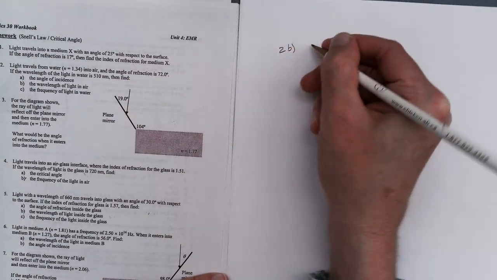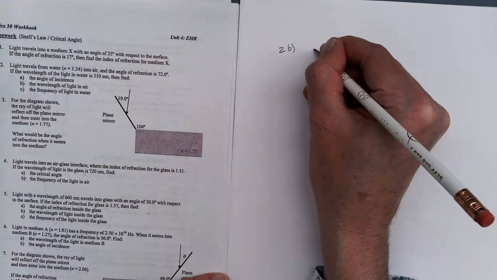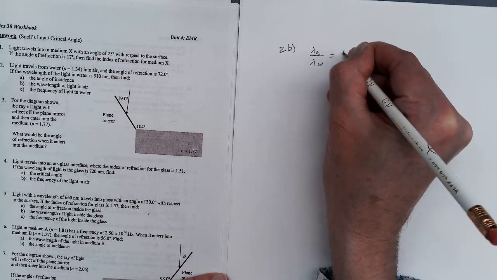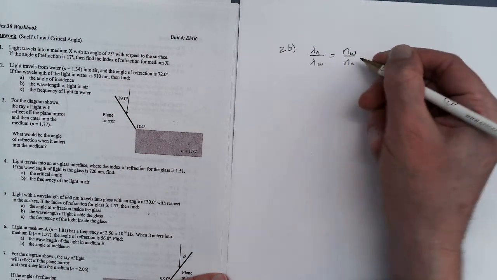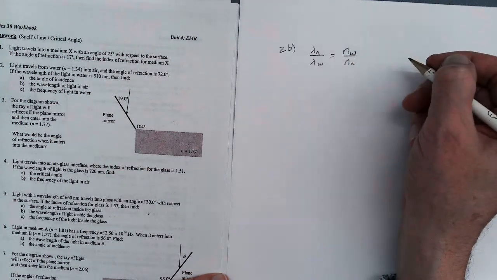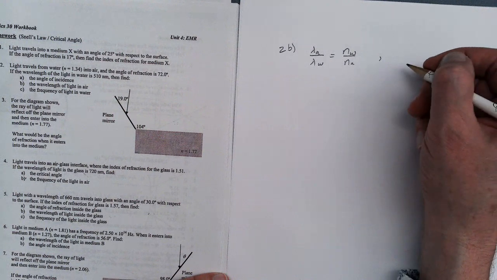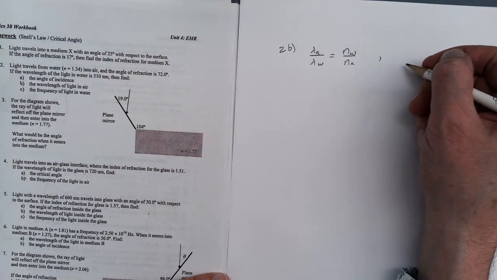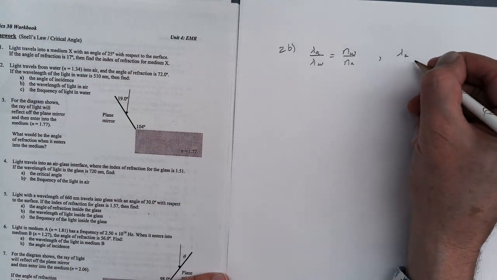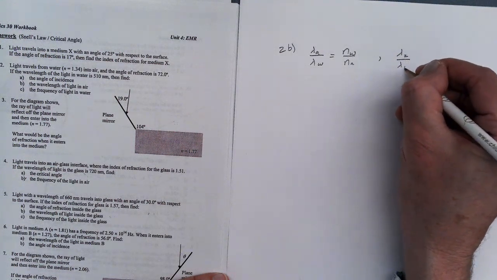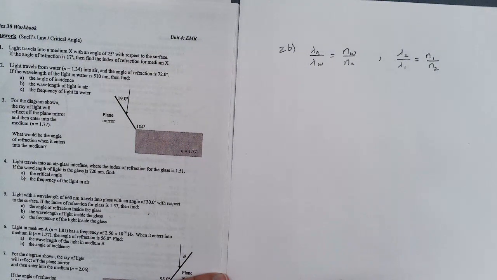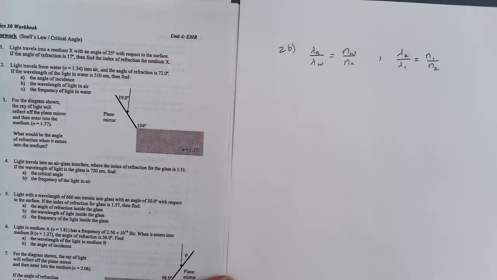We have the wavelength in air over the wavelength in water is n water over n air. Now that's a nice way to set up the problem where you're using A and W. Now if you didn't like that, then you can go back to what we did before, which is just fine. You have water is 1 and air is 2. And so the wavelength in air would be lambda 2 over lambda 1 equals n1 over n2. It's up to you to decide what you think is most comfortable for you.